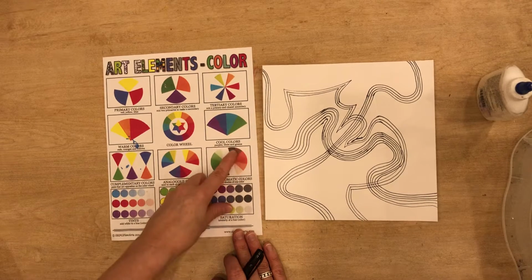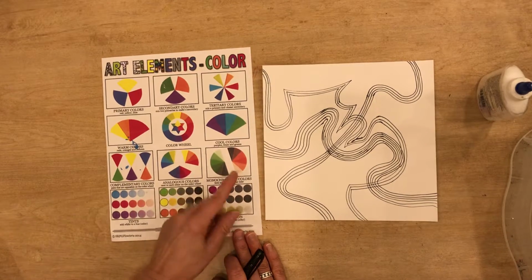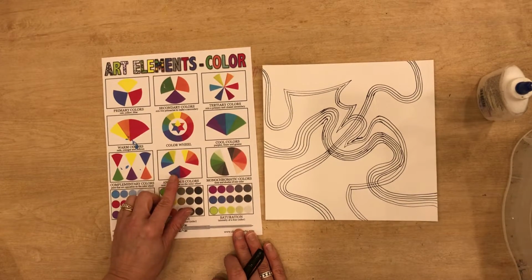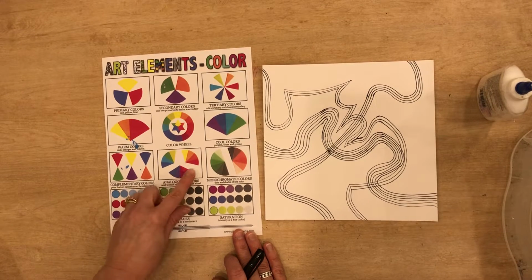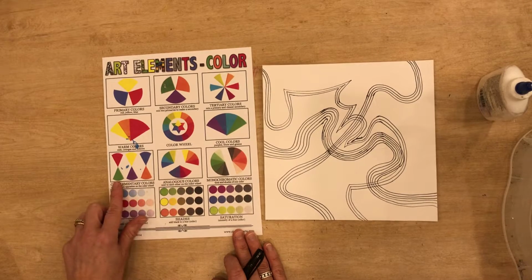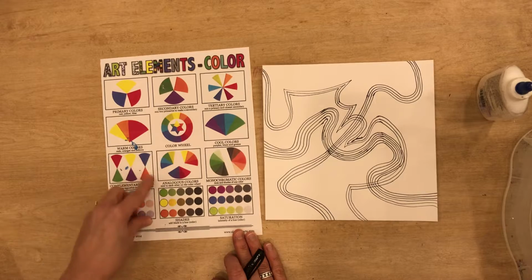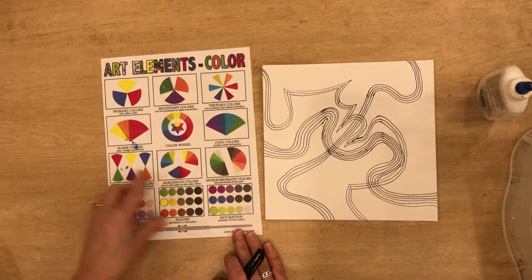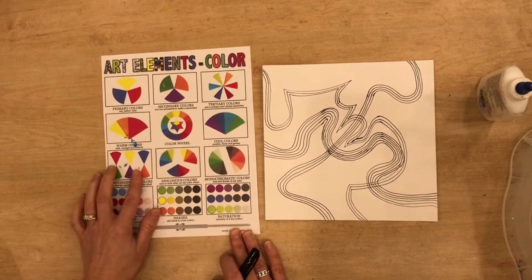So here we have oranges and reds. In this we have greens. You can do blues, violets, yellows. Here we have analogous colors. Analogous colors are colors that are next door to one another on the color wheel. We have complementary colors, which are colors that are opposite one another on the color wheel. So I would work with these types of color schemes.